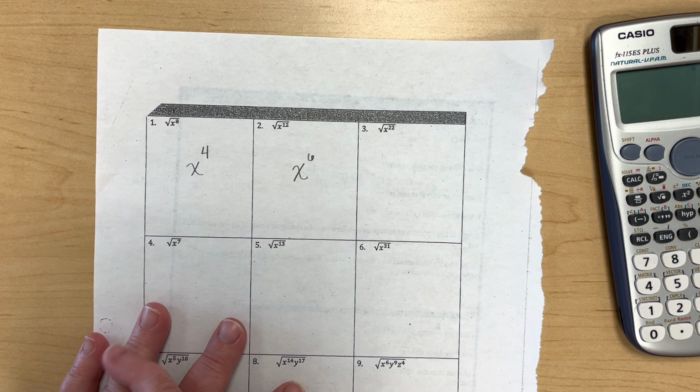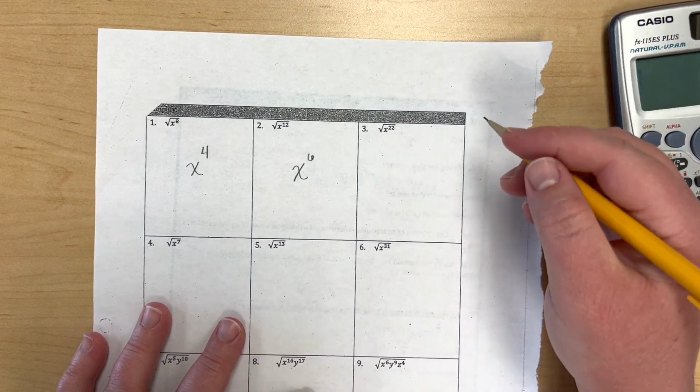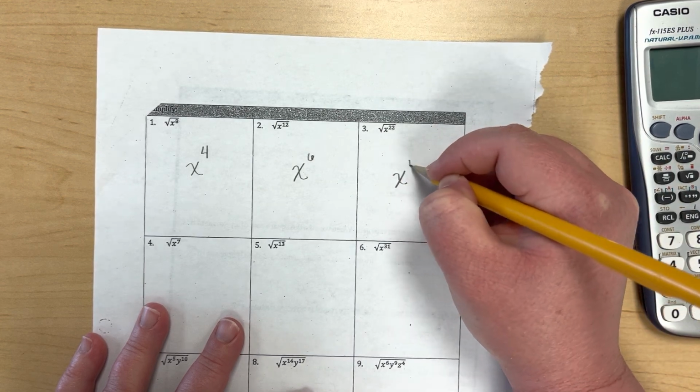Number 3, square root of x to the 22nd. Once again, 22 is even, so just divide by 2, you'll get 11, so I get x to the 11th.